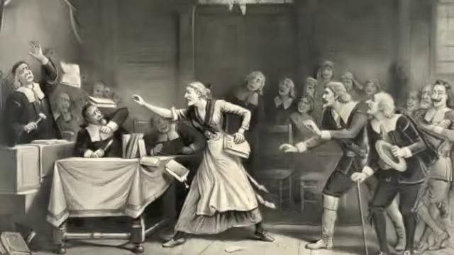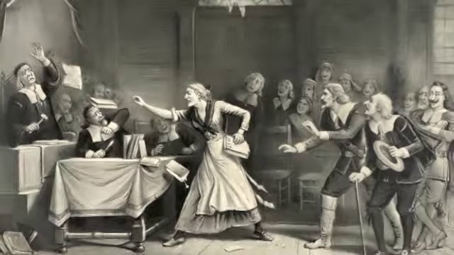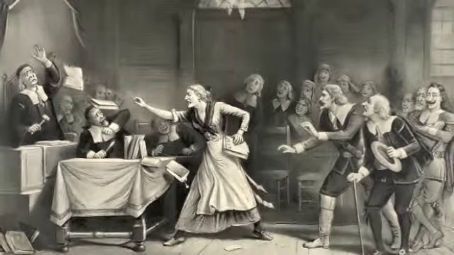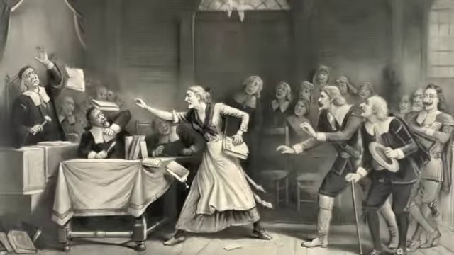practicing witchcraft, mainly women. The people of Salem, Massachusetts were hung, tortured, and one was even burnt to death. Chapter 5, Colonial Society on the Eve of Revolution, 1700 to 1775.